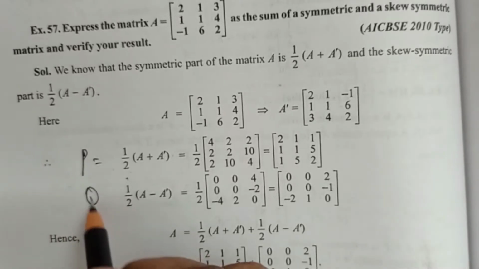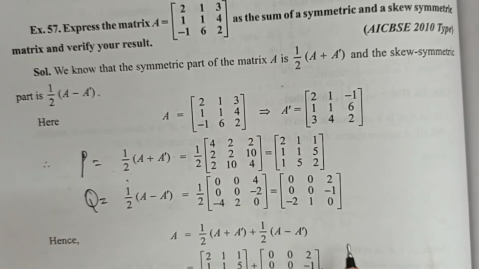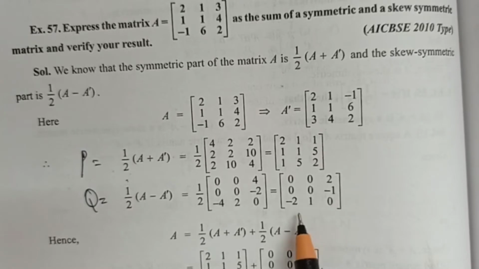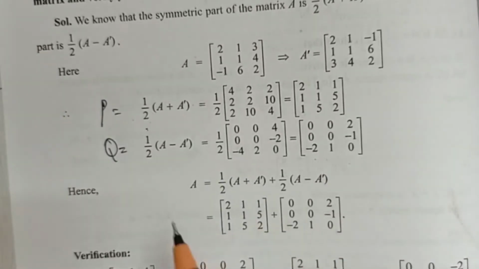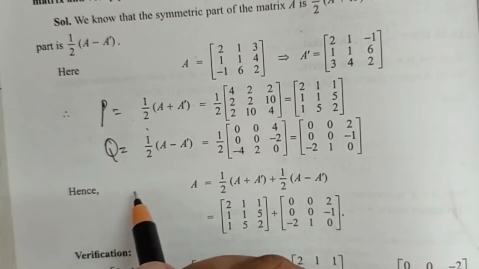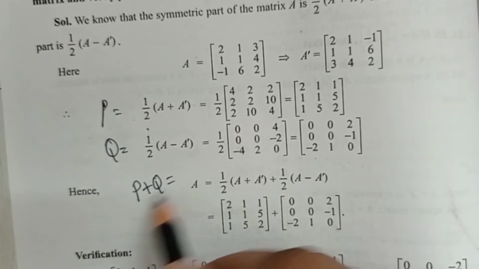Then what is Q equal to? (A minus A transpose) by 2. That is [0, 0, 2; 0, 0, -1; -2, 1, 0]. Again, our aim is to prove that P plus Q, when you add those two answers, you will get the answer A.